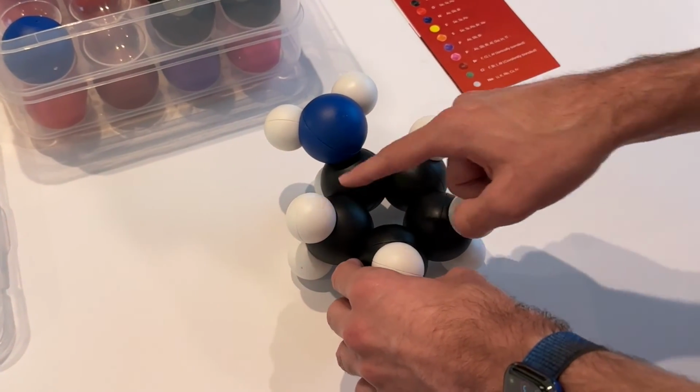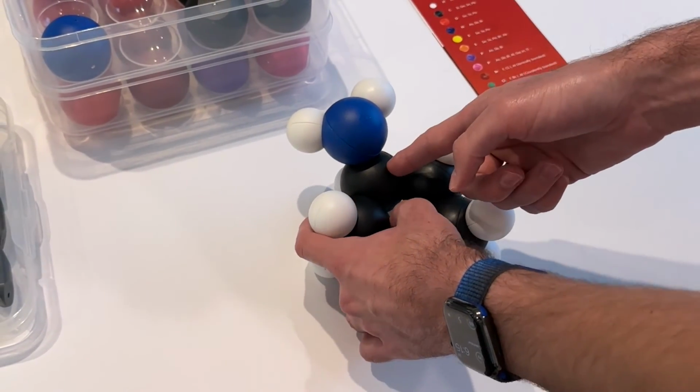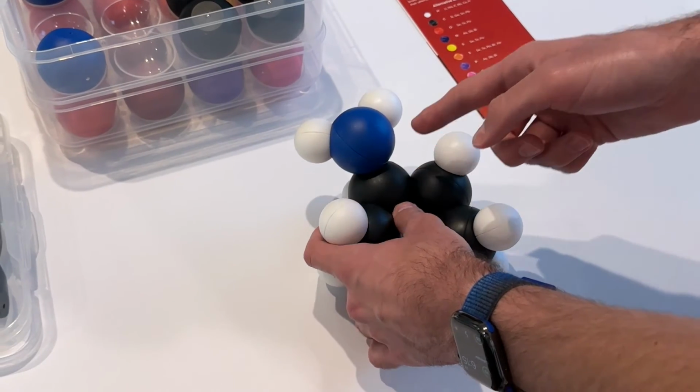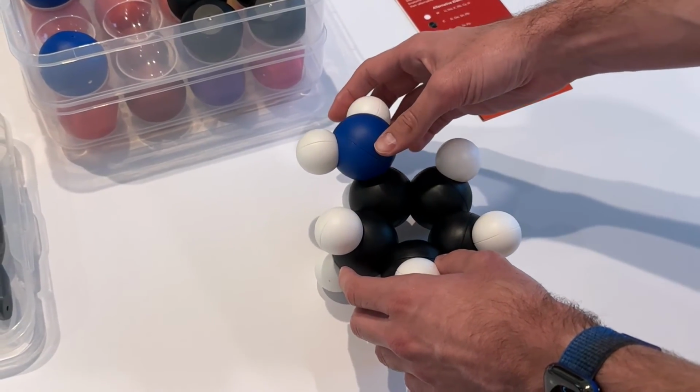We have 4 methylene groups, 1 methine group right there, CH. Methylenes are CH2s, and then the amine group, which is a nitrogen with NH2.